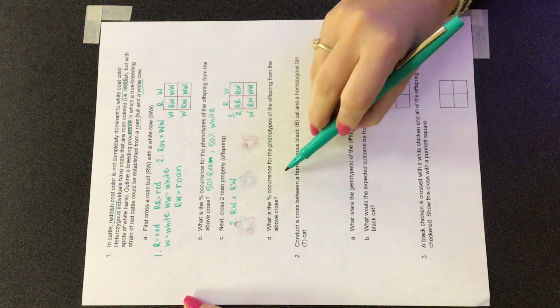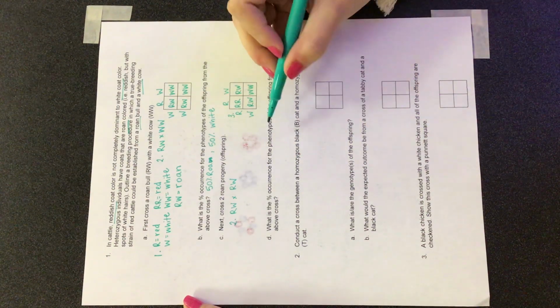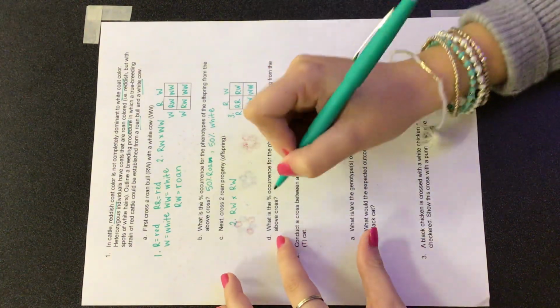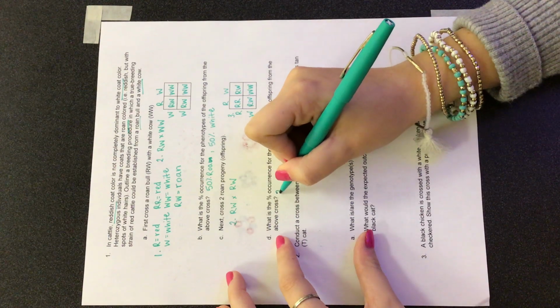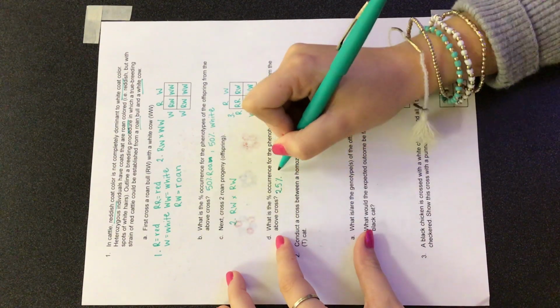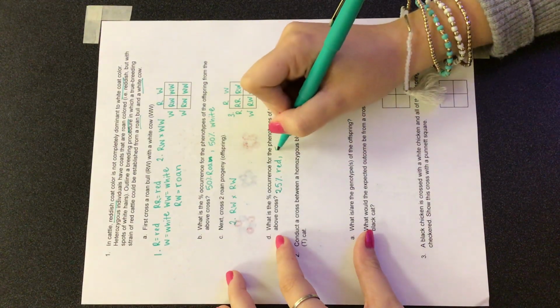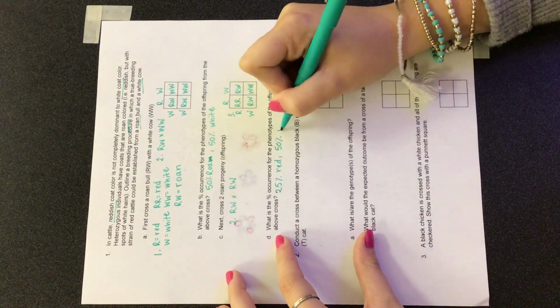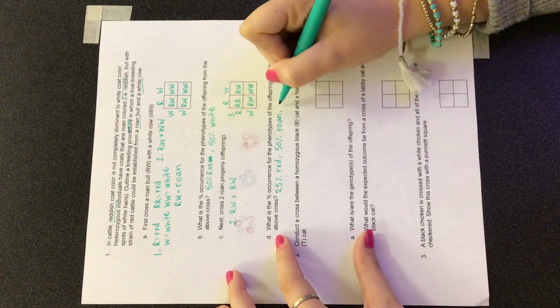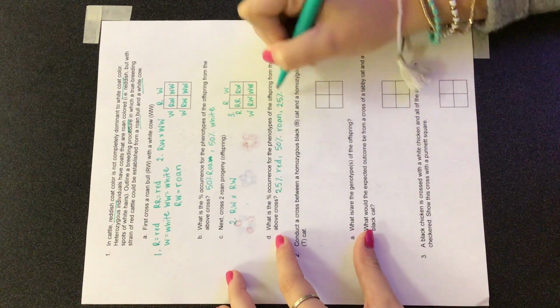So again, in this last step, the percent occurrence for the phenotypes in the offspring are 25% red, 50% roan, and 25% white.